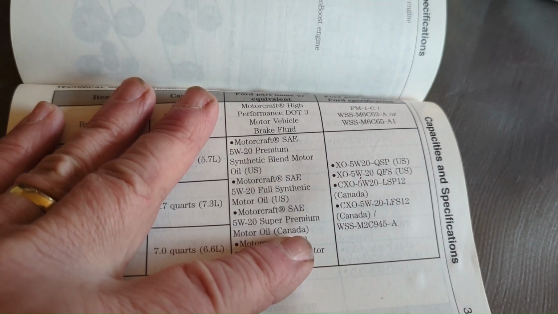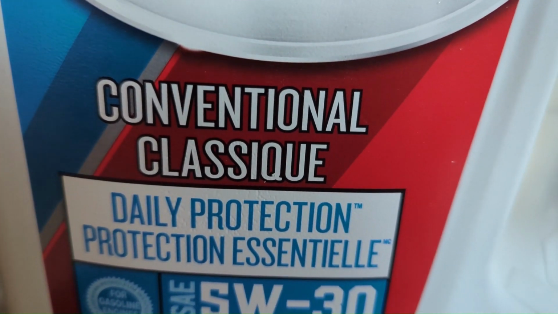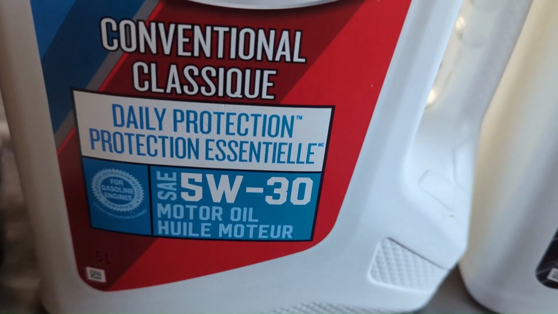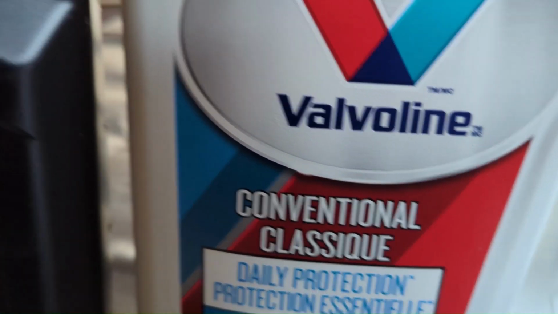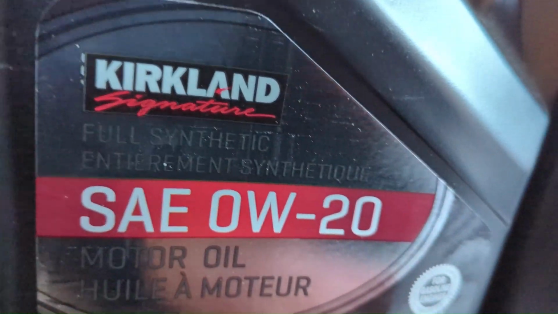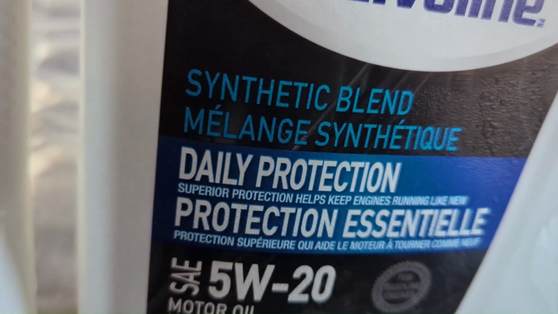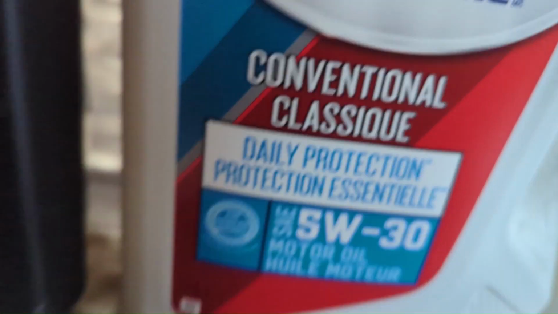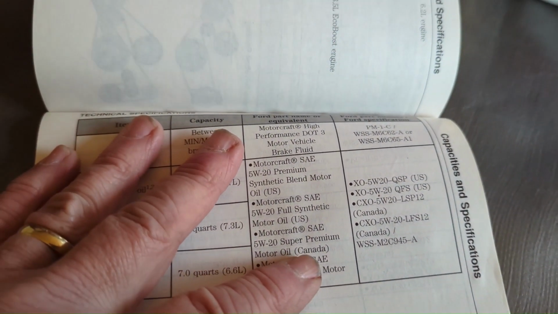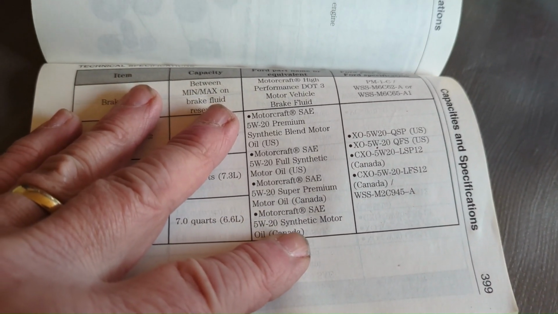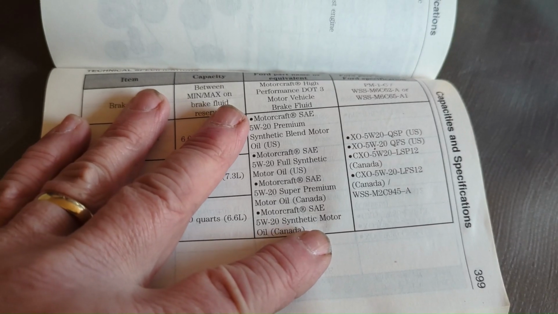So I can put a regular conventional oil in here. A regular conventional 5W20, well, this is 5W30, 5W20 conventional. Doesn't have to be full synthetic, doesn't have to be a synthetic blend. It can be a conventional because I live in Canada. Why that is, I don't know, but that's how it is. Or in Canada, you also can use a full synthetic motor oil. Well, of course you can. You can put full synthetic in anything you want.